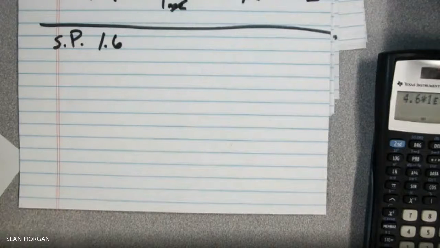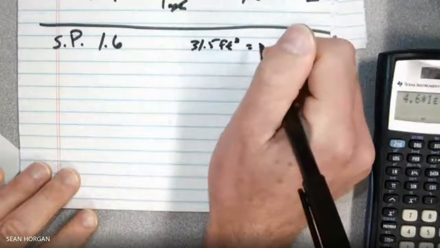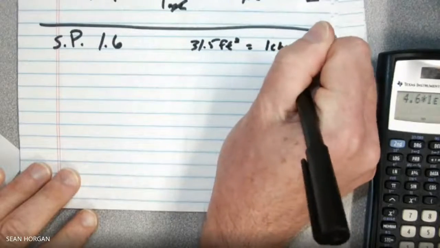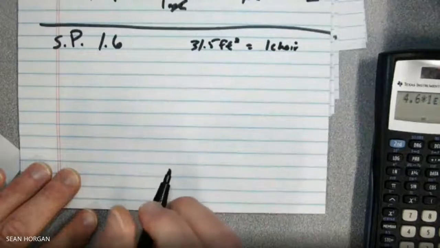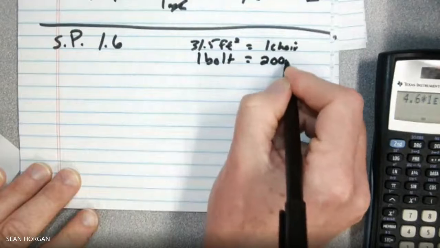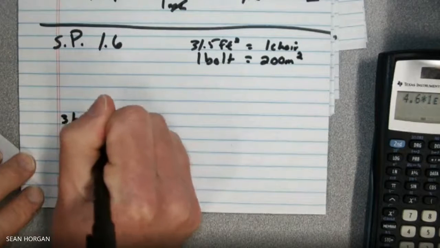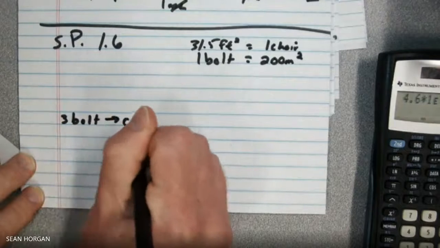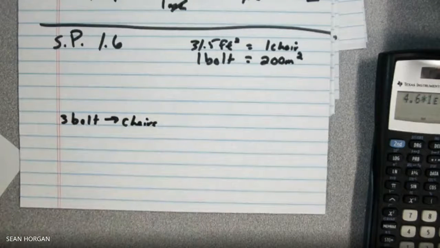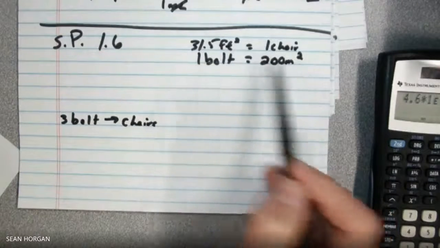So it says in here that 31.5 feet squared equals 1 chair. And then it says that 1 bolt equals 200 meters squared. And it asks how many chairs can be upholstered with 3 bolts of fabric. So our starting point is going to be 3 bolts, and we want to go to chairs. Now I have feet squared and meters squared, so I need conversions between feet and meters.